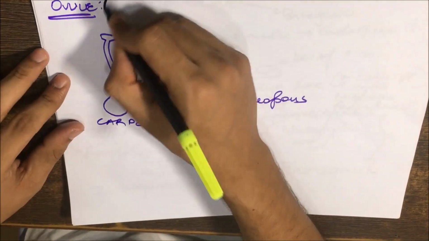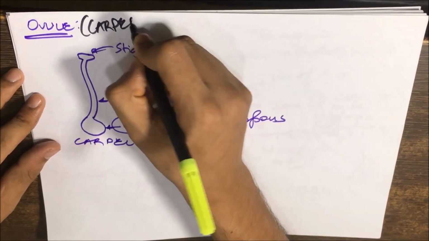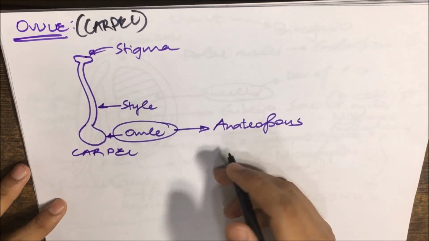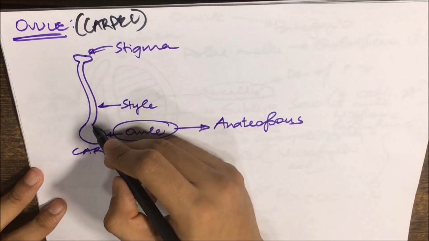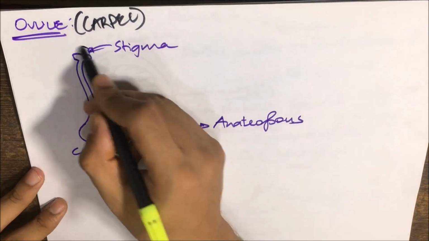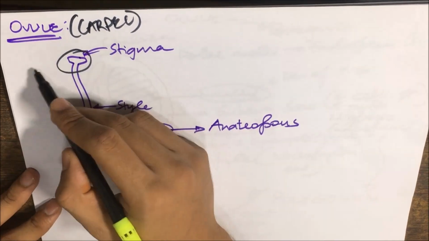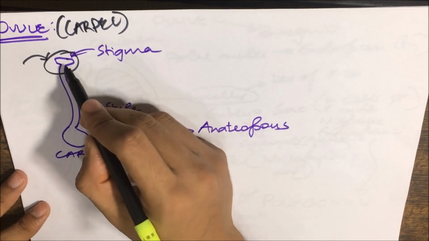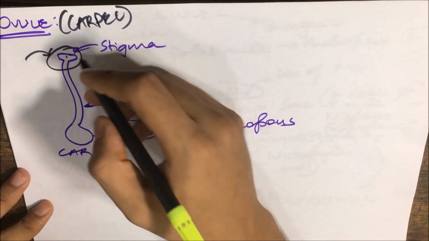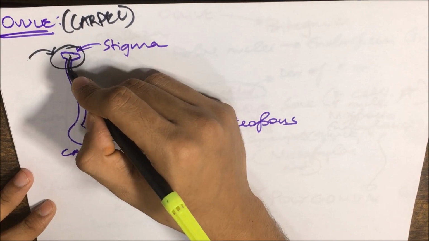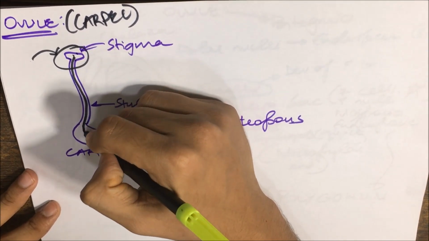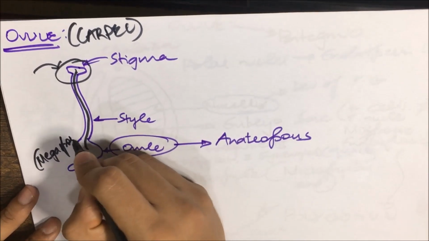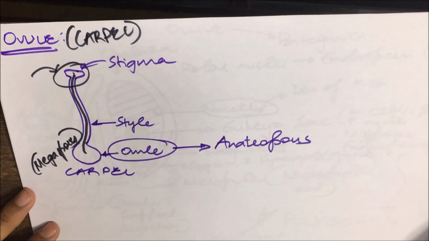Now we will be studying the structure of a carpel, which is a single female reproductive whorl. It basically consists of an ovule at the base, which has a style which projects the stigma. The stigma is the site for the receival of the microspores or the pollen grains. After the stigma, the pollen tube is seen growing inside the style, and it then reaches the ovule, which is the site for the production of megaspores, which are precursors to the female gametophyte.